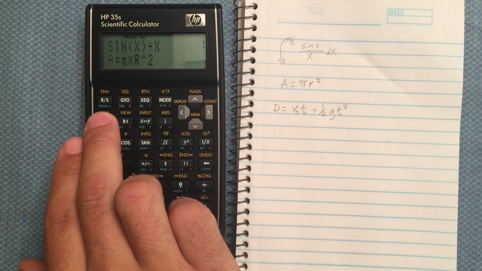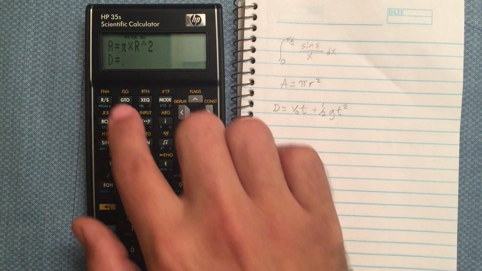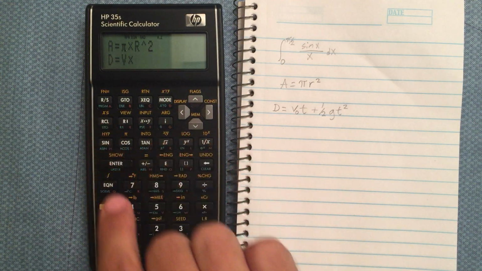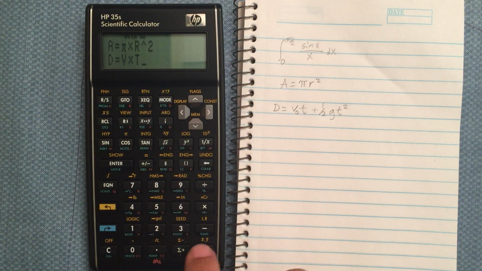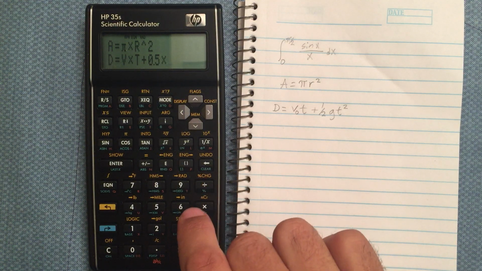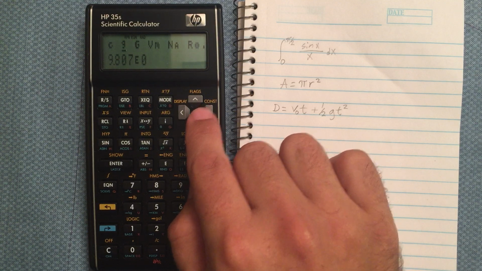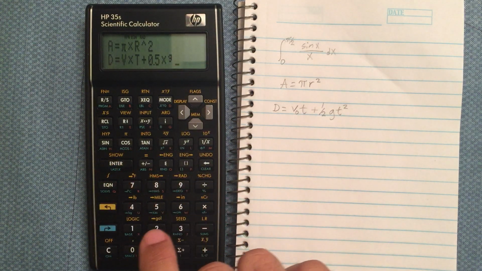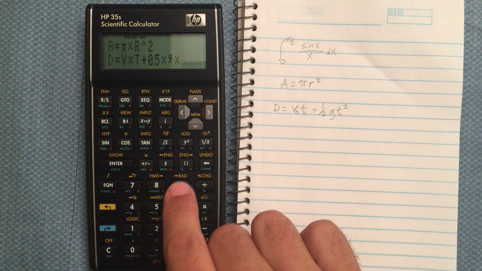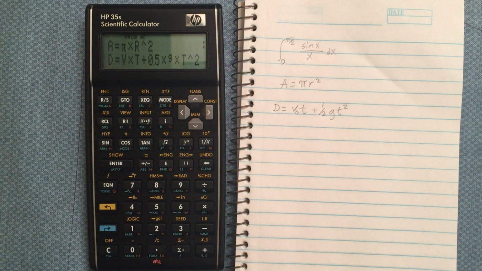So let's just enter this. So recall d is equal to recall v times recall t plus 1/2, so 0.5, times g. We'll go up to our constant menu, and there's g right there. So hit enter. Times recall t squared. So there's our equation for distance.